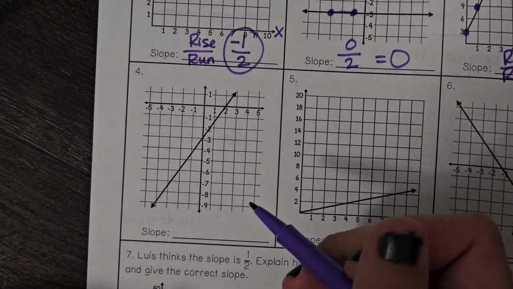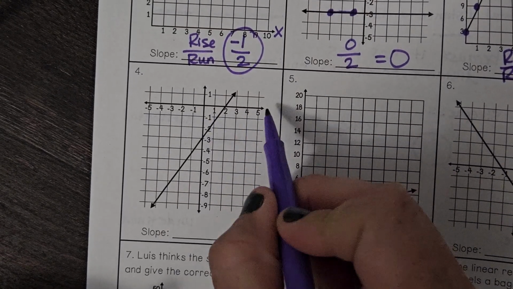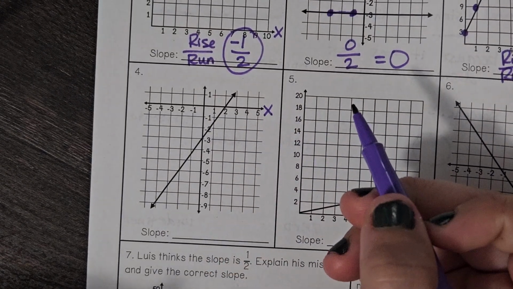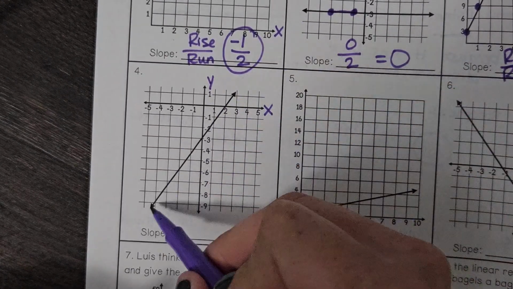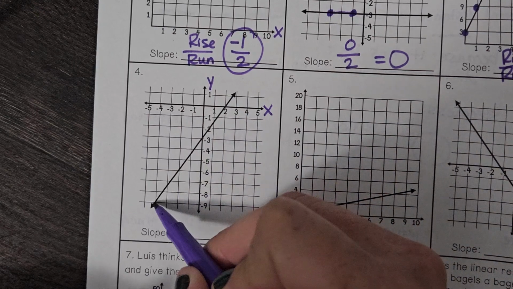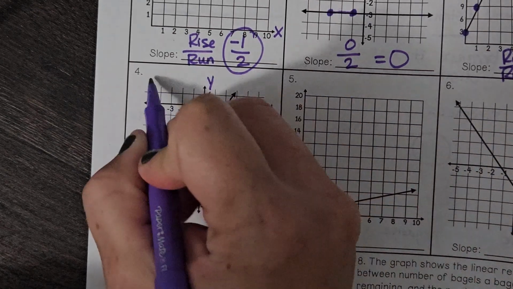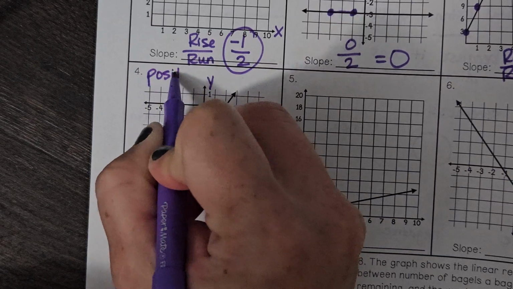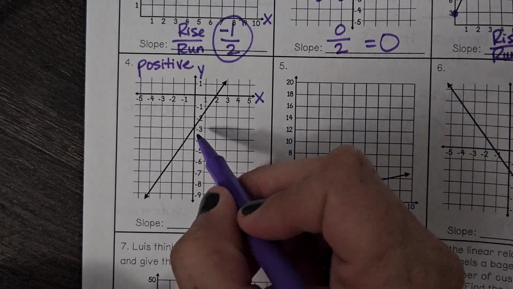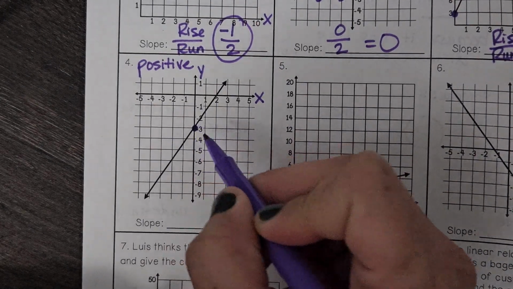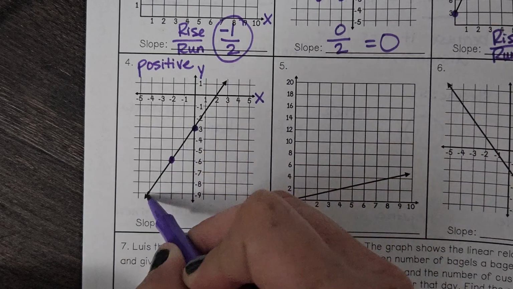On number 4, I can see that my x values are still going by ones. My y values are going by ones as well. And if I trace my line from left to right like a sentence, my pen is going up. So that means that I need a positive slope here in a little bit. So I can look at my points, and I can find my points right about here on the graph.